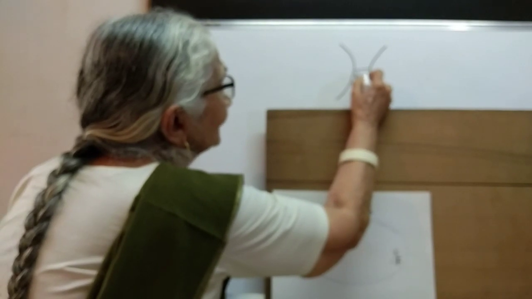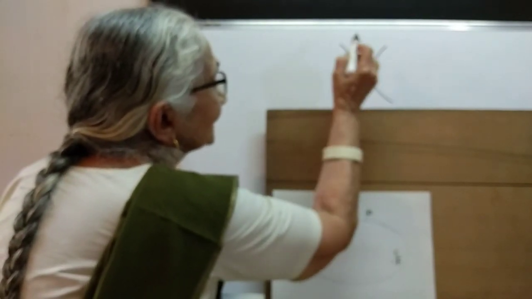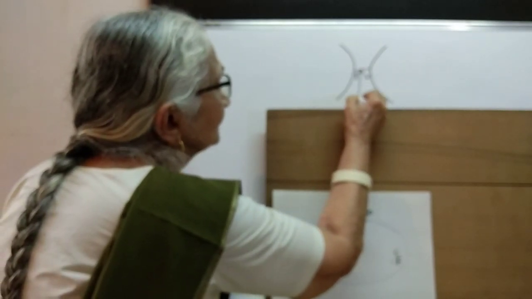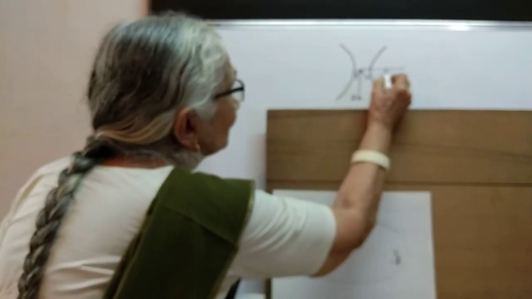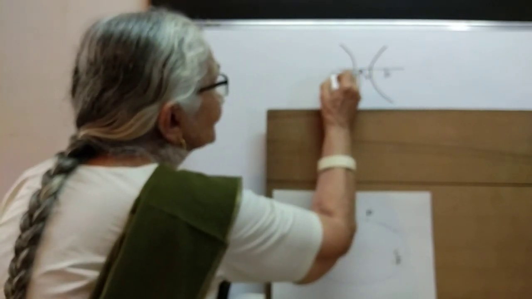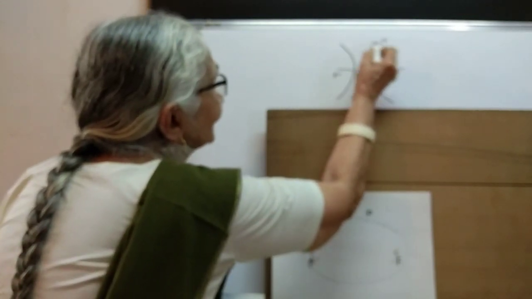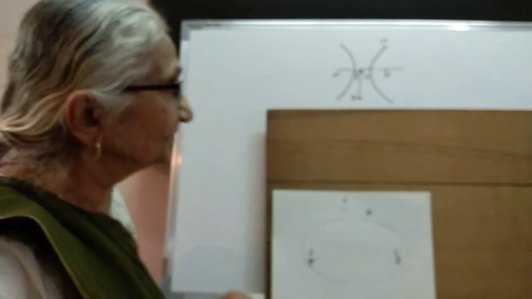This is the hyperbola. This is one vertex V dash. This is the other vertex V, and this length is 2A. Now along this, which is the axis, we have the focus F and the focus F dash. And P is any point either here or here, anywhere on the hyperbola. You know, a hyperbola has two branches.